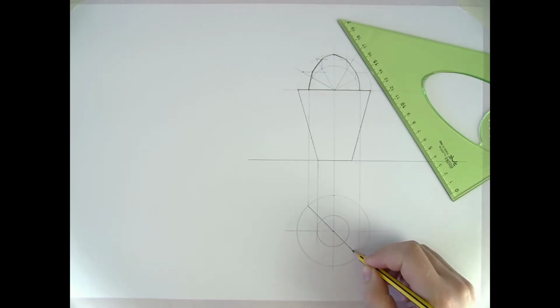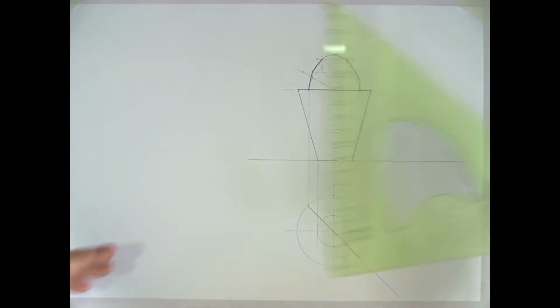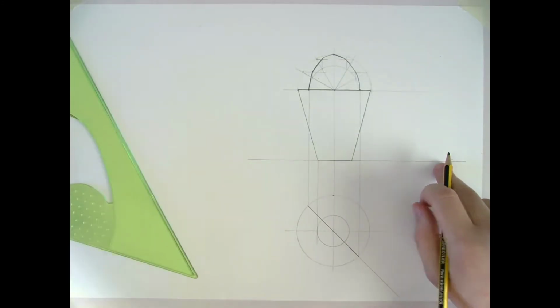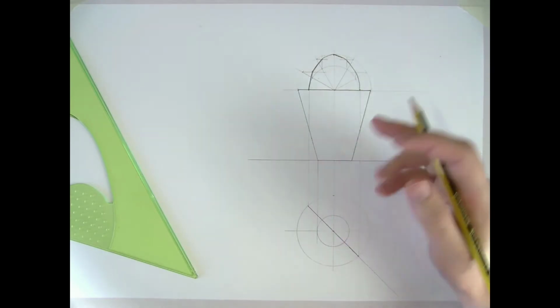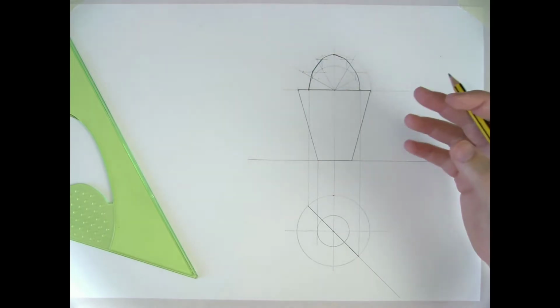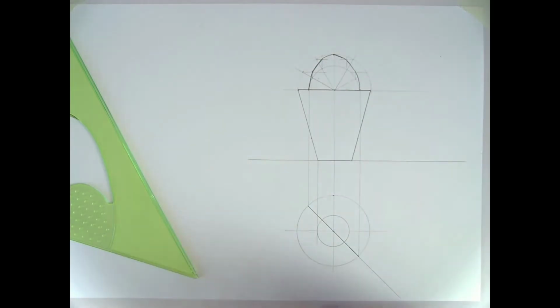Now we can't see that in this view, so what we're going to have to do is draw a sphere that is going to be in contact with the ground and in contact with this up here. So we're going to draw a generic one first, one that's not in the correct position but that is in contact with this here.